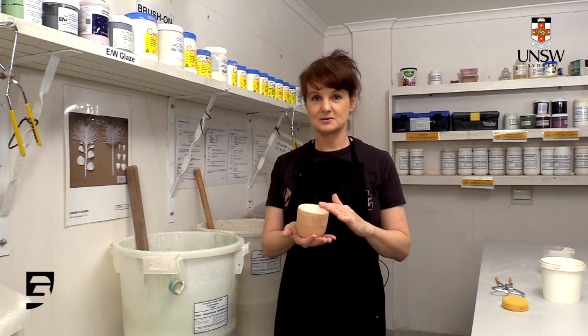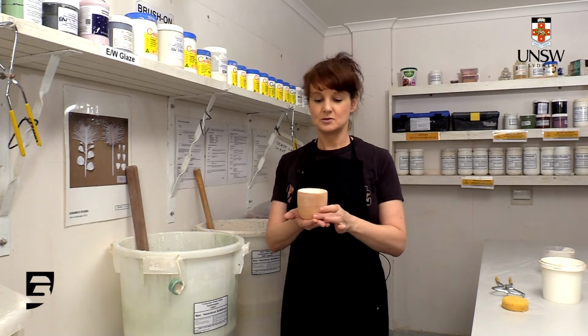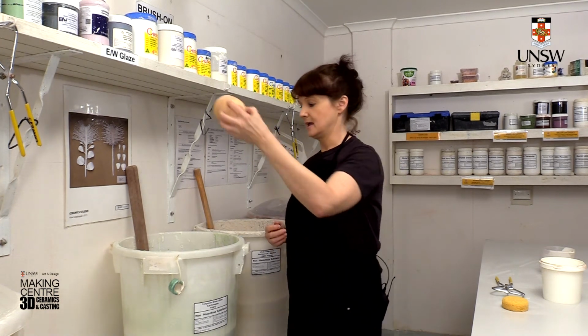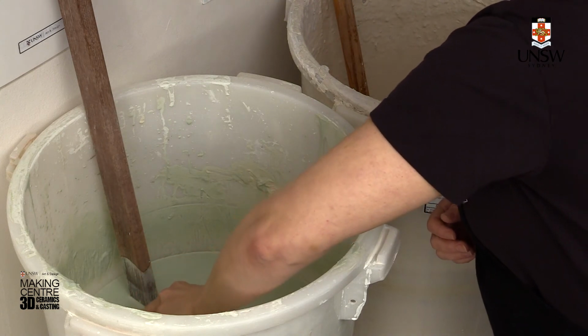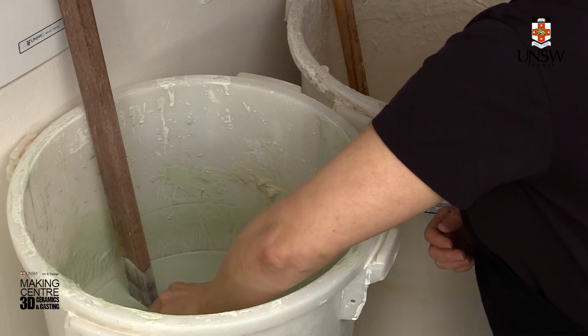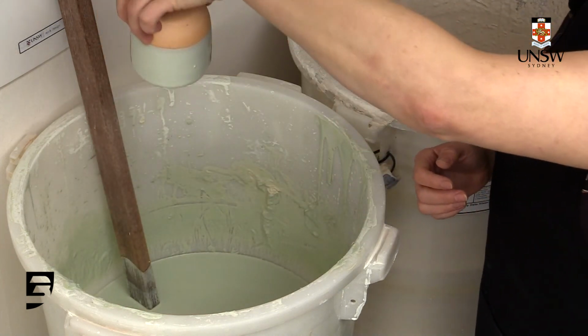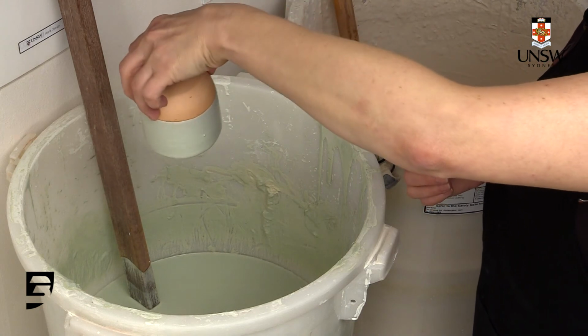Once your glaze is touch dry, you can glaze the outside of your vessel. To do this, hold your pot with your hands and dip it into the glaze and count for 3 seconds. Let all the drips run off, and then you can place it down.